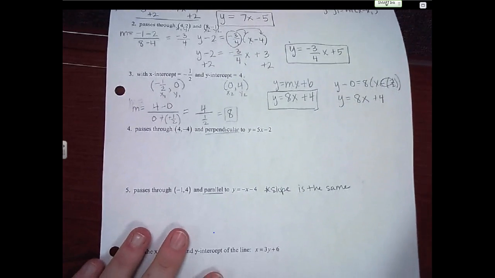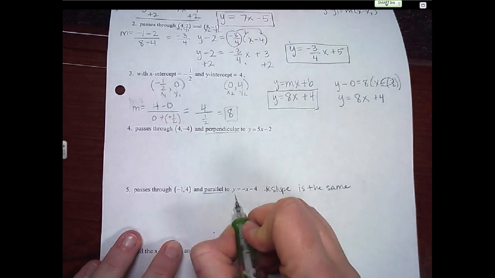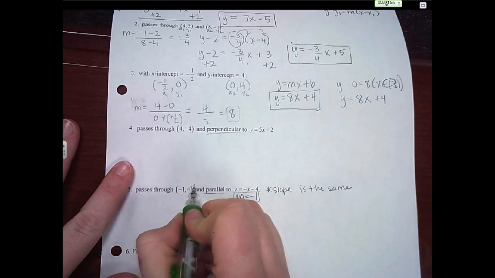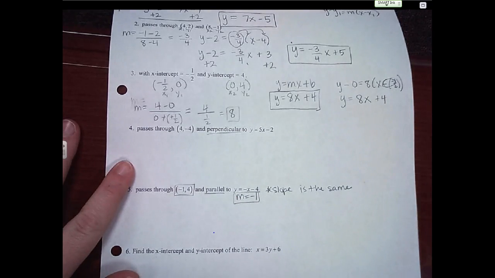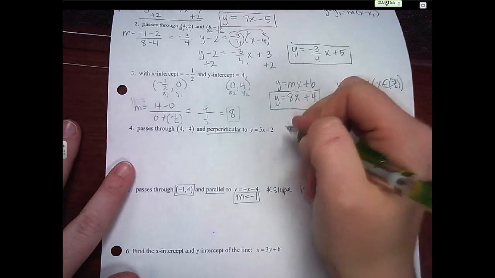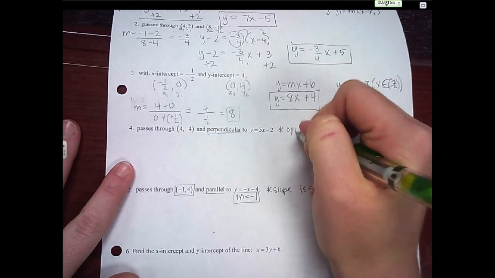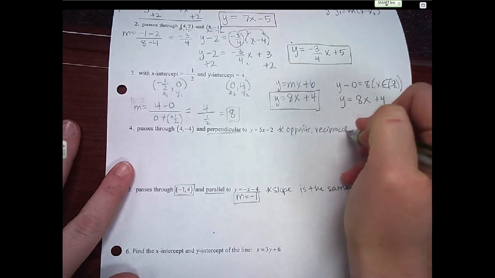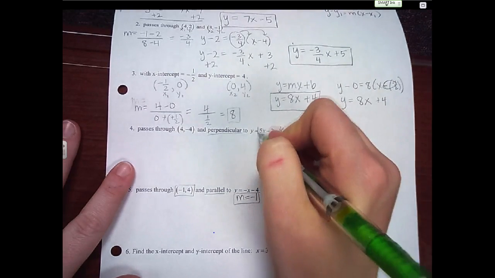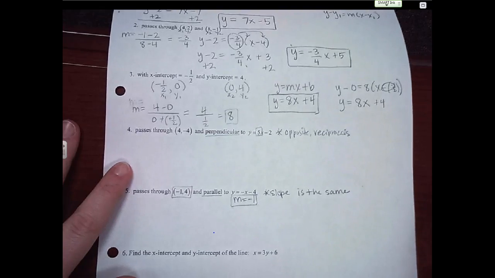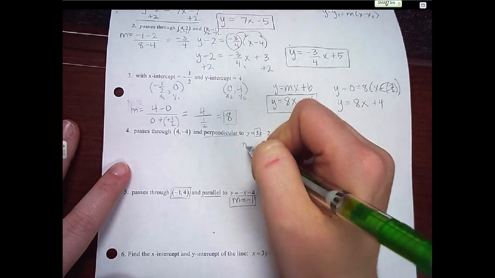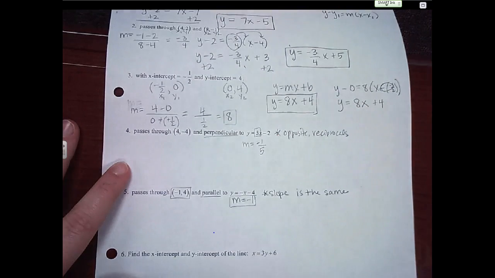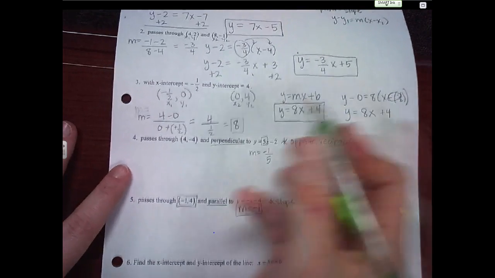Okay, so that means that if the slope of this line, when I look at this, I see slope is -1, I'm going to use that slope and this point, and I'm going to plug it into point slope. But perpendicular slopes are opposite reciprocals. So when I look at this slope, I see this is 5/1, which means my new slope, I need to flip that, 1/5, and it becomes negative.